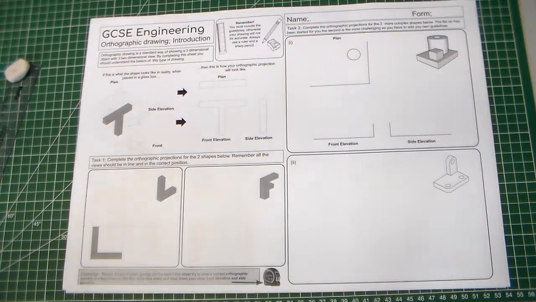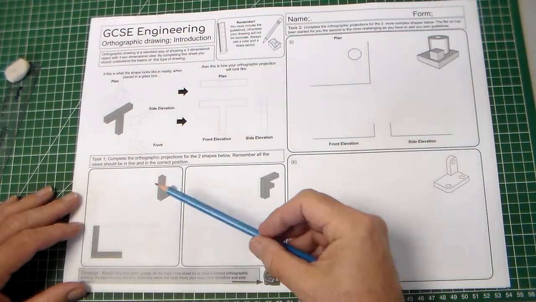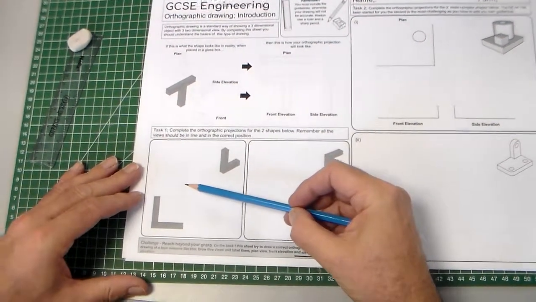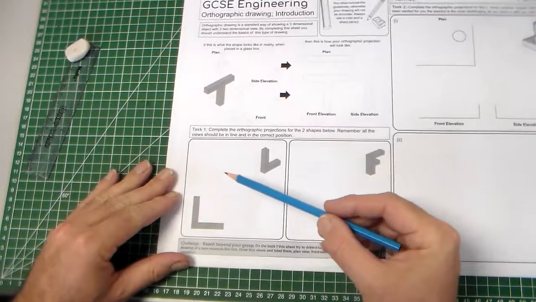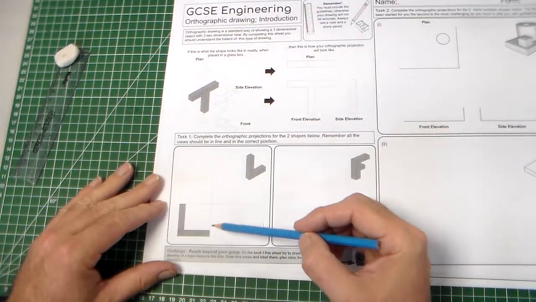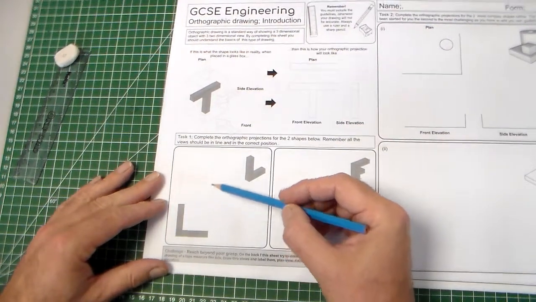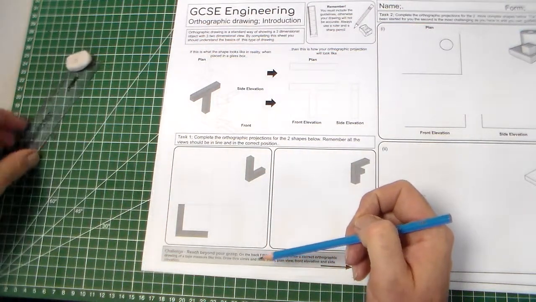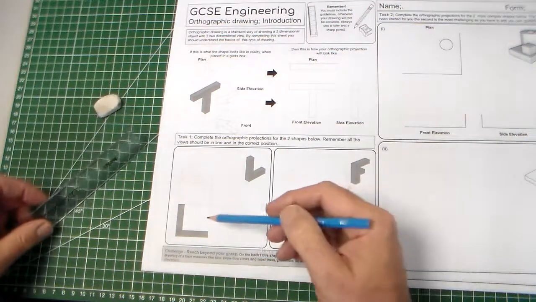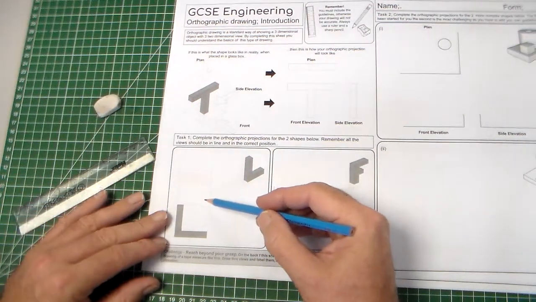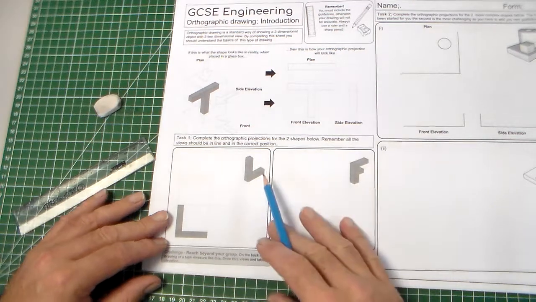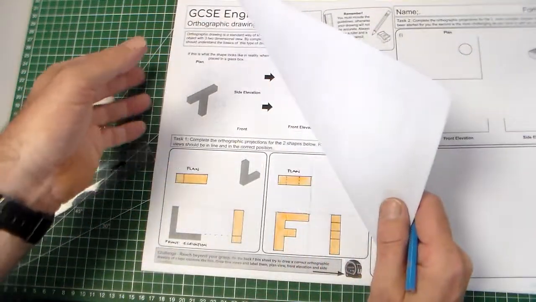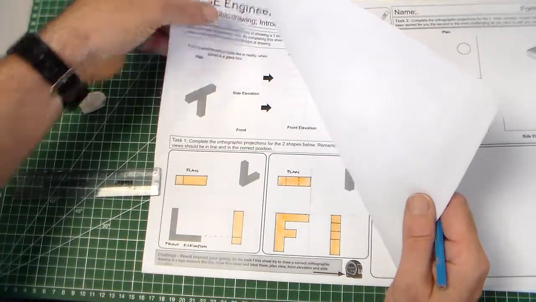The first one we're going to have a look at is this letter L. So for the letter L here, we have already drawn some guidelines. These guidelines are already drawn. So what we need to do is add the L shape, the three different views. So let's have a look at one that I've already done.